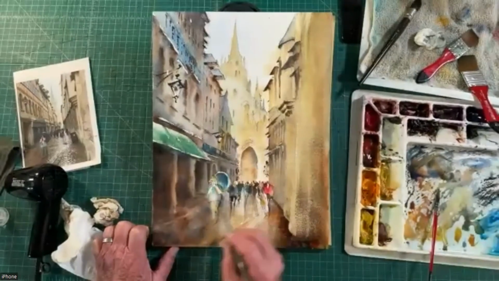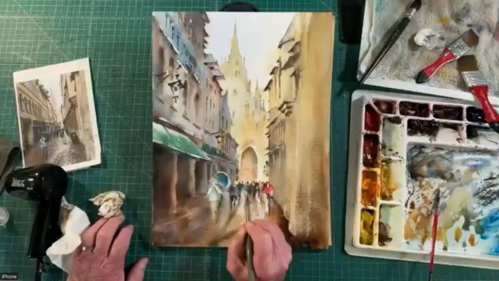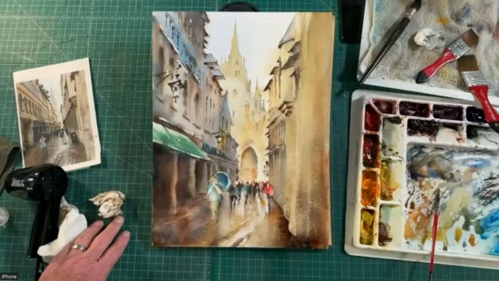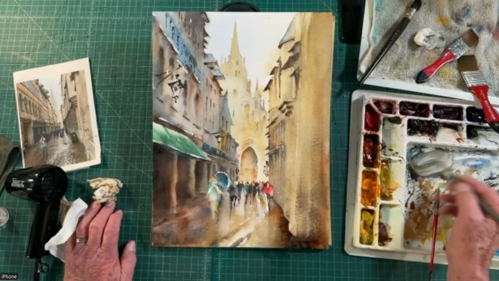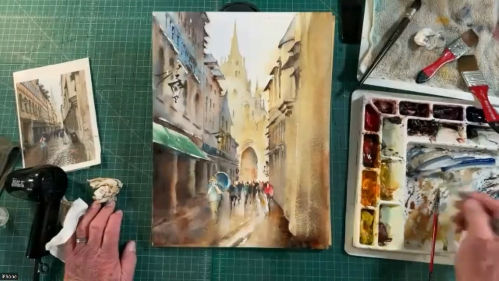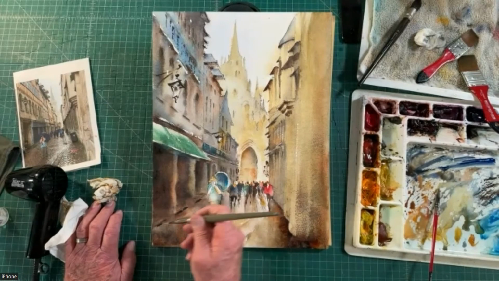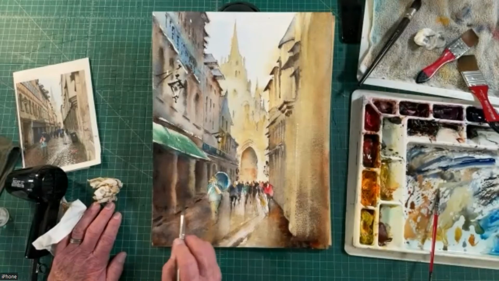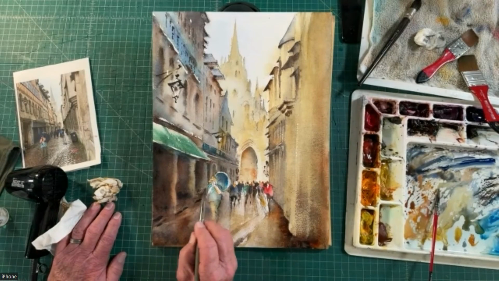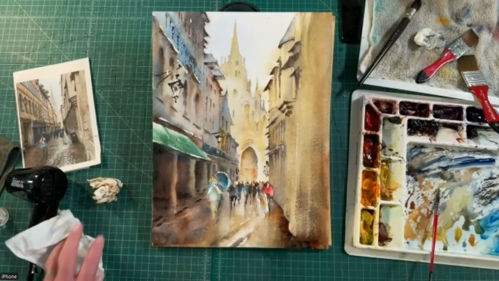And then, there we go. Now that it's starting to dry a little bit, I'm going to come back in and give us a few suggestions of darks within these little openings.